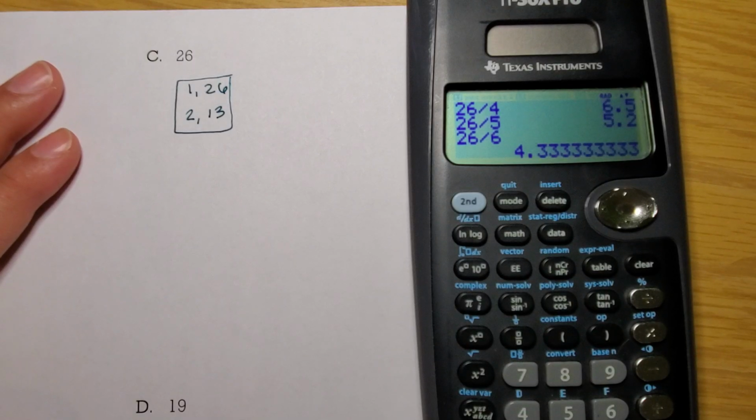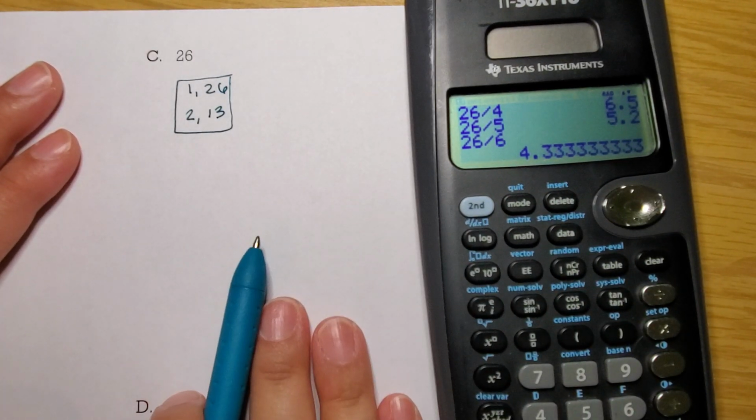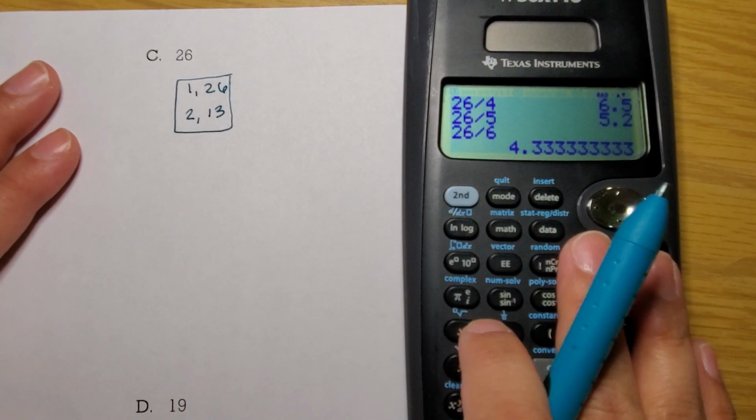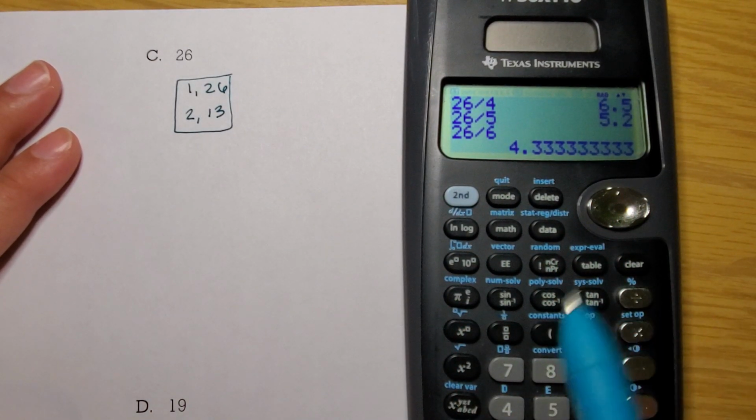So once you get used to the method and you recognize what you need to do, you don't have to show any work when you're finding your factors because most of the work is on the calculator. But as you are learning, it's helpful to write that work down so you remember the process a little bit better, and also so that the teacher knows that that's the process you're using.